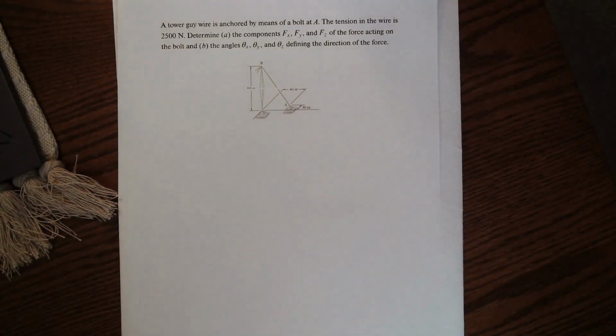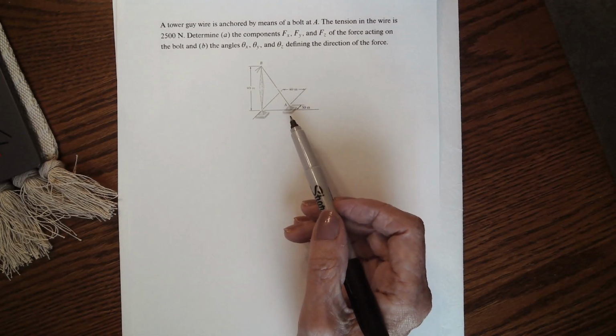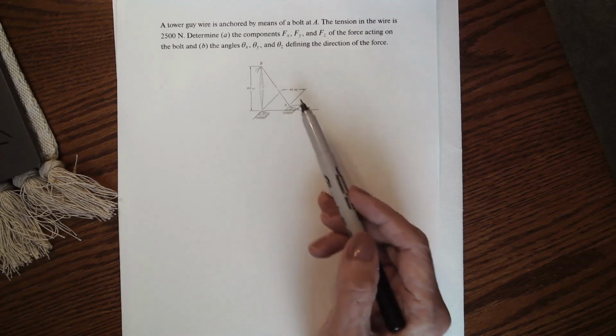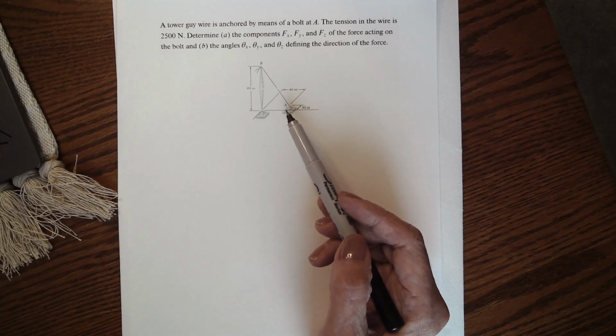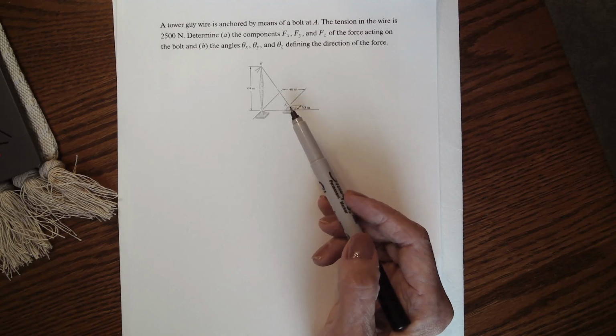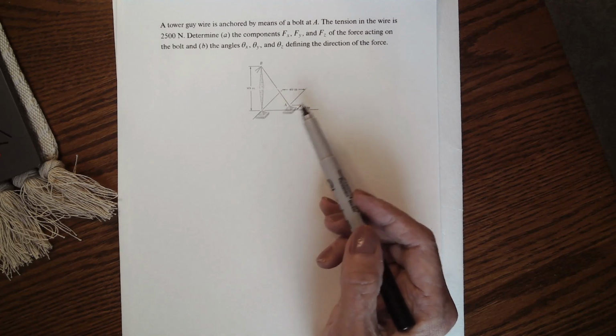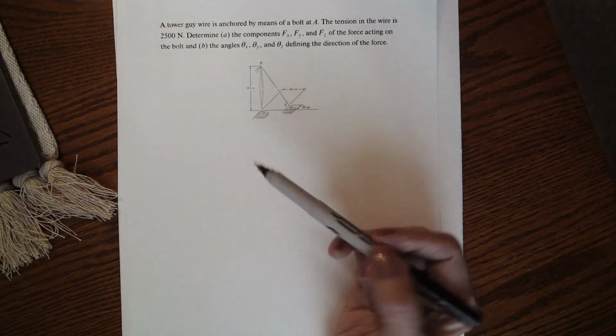For this problem, we're given a scenario where we have a tower guy wire. It's anchored by a bolt at point A, and the tension in the wire AB is known to be 2,500 newtons. We're asked to find the components in the X, Y, and Z axes for the force acting on the bolt. And then, of course, the angles that define the direction.